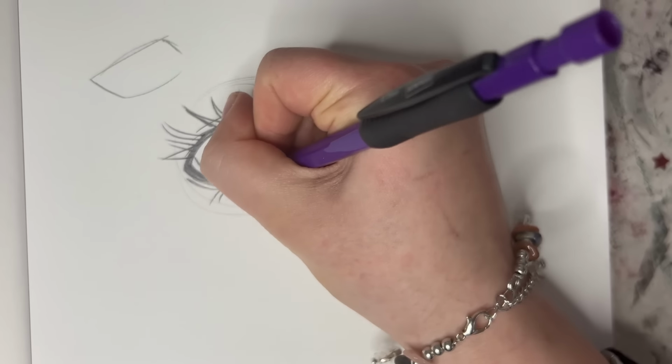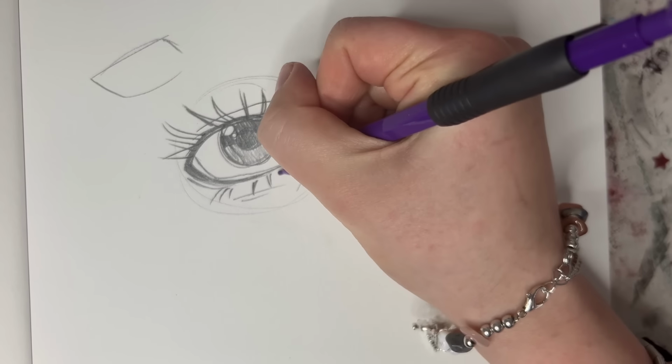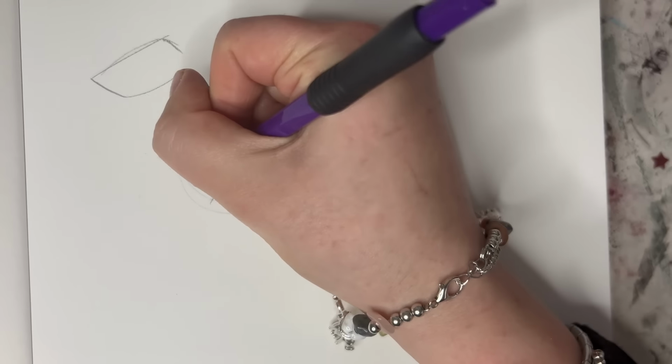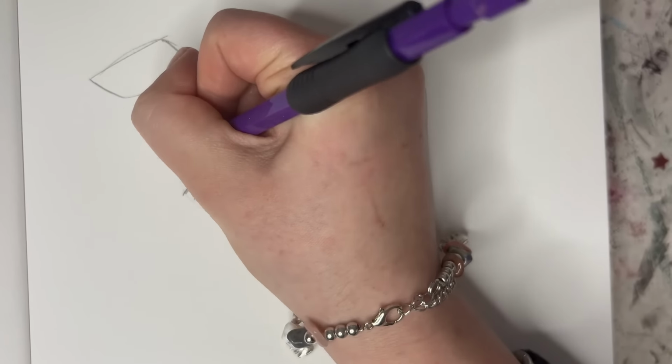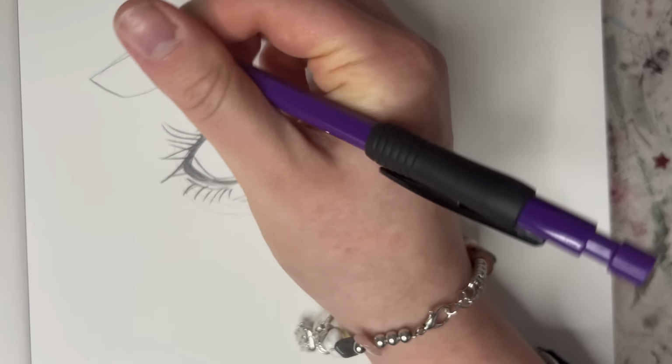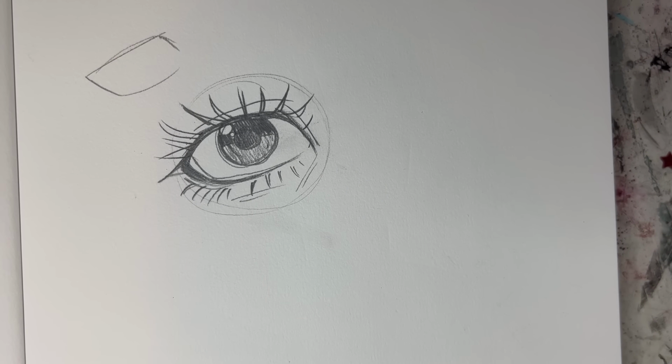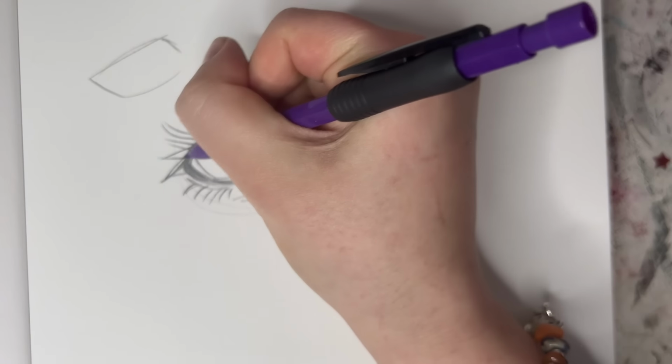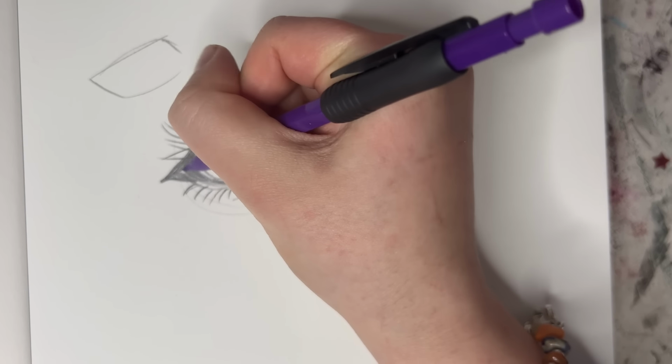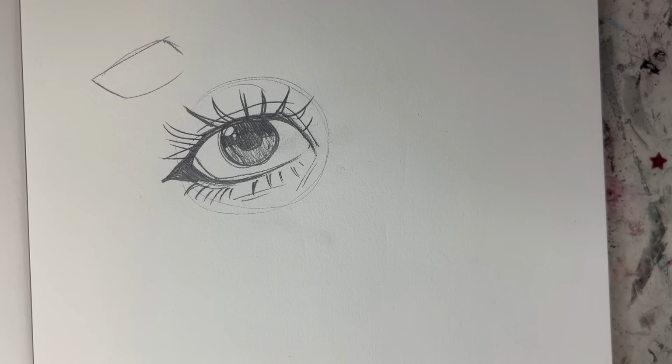I add on the bottom as well. On the bottom, I would make them a bit smaller since your bottom eyelashes are always smaller. And then I can add a little one here that ends here. This is kind of like eyeliner. Then you color this one like here. And yeah, this is kind of a basic eye.